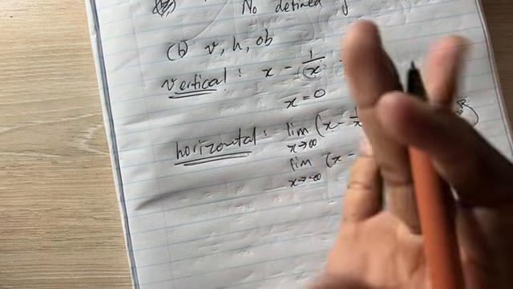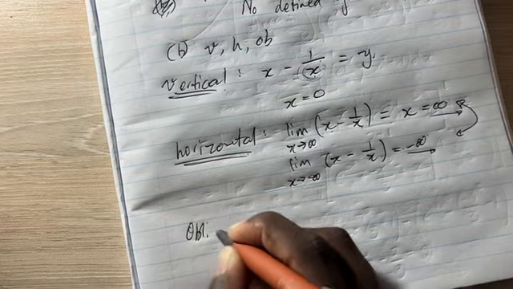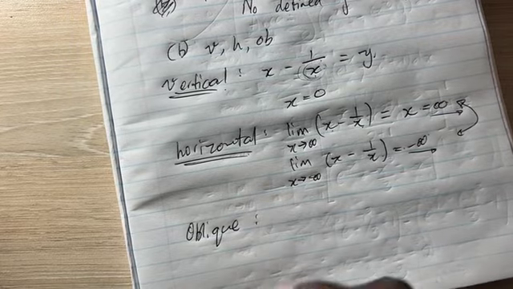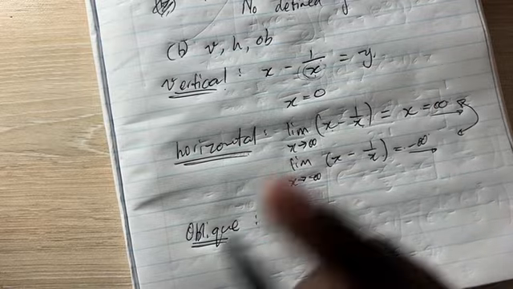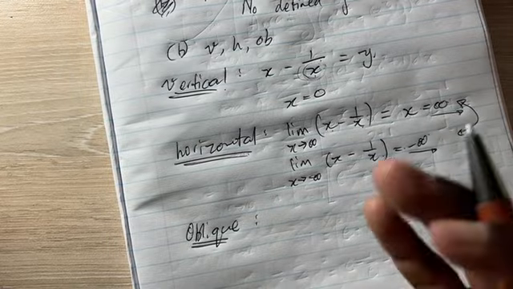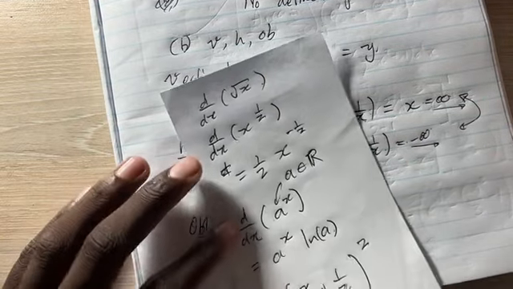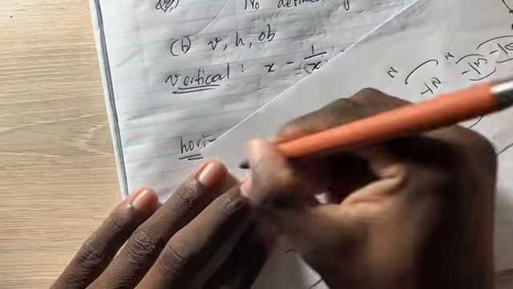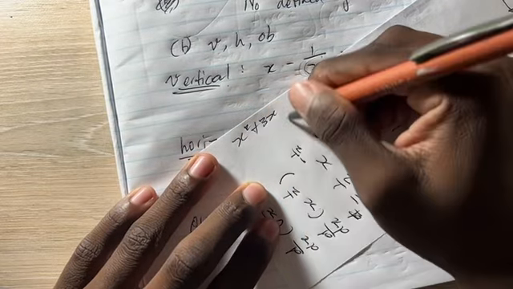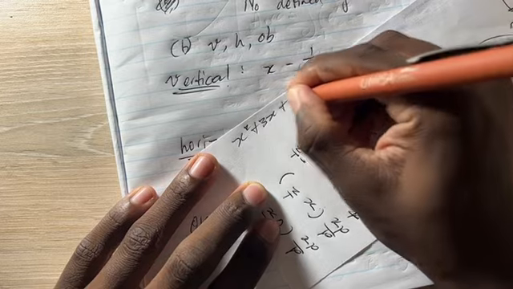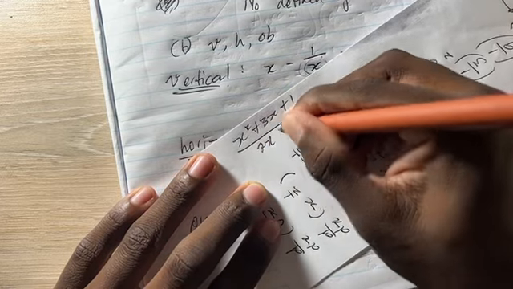And what else? Oblique. Okay, so for oblique asymptotes, if you have some equation, you just have to sort of extract the straight line from it. Can I write it? Yeah, I can try. So let's say maybe I had x squared plus 3x plus 1 over 2x.